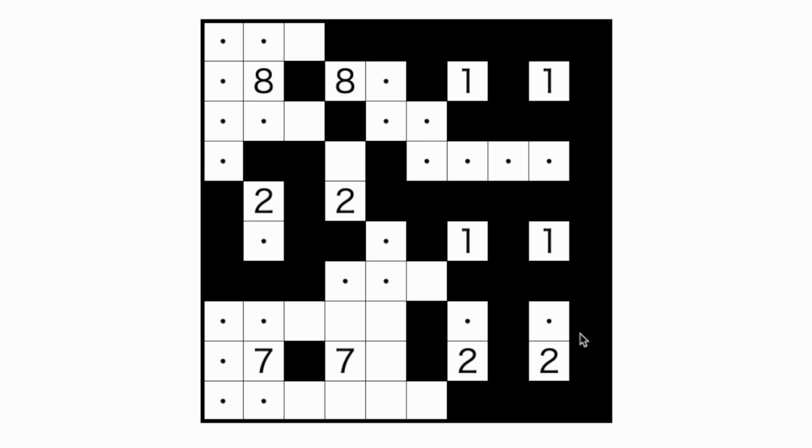And is there a connection issue that happens then? 3, 4. We certainly can't get here because one of them has to be here. 1, 2, 3, 4, 5. And one of them has to be here. And one of them has to be here because of 2x2-age.